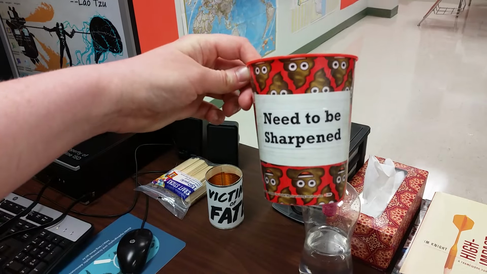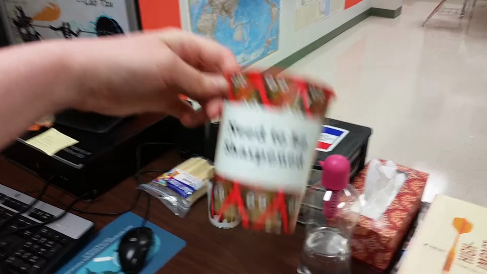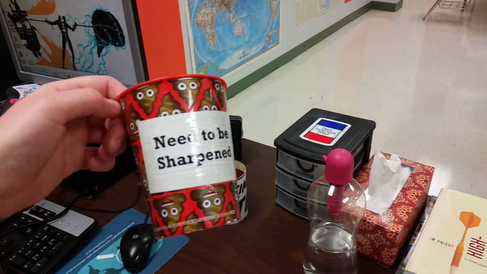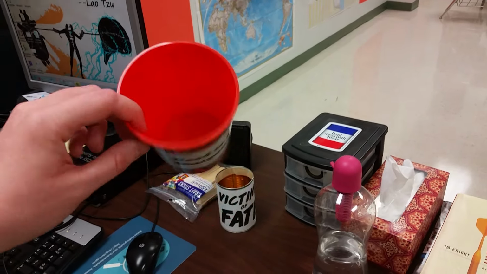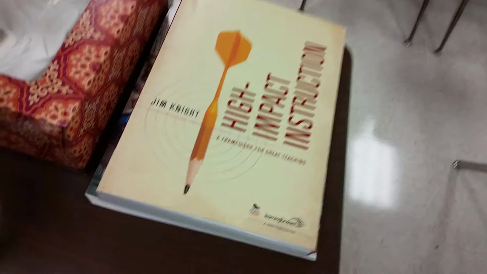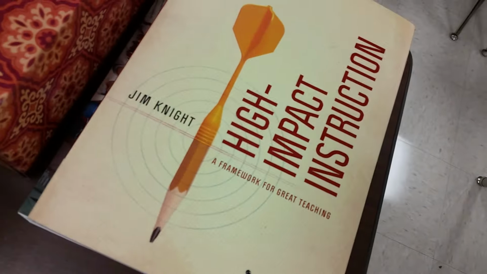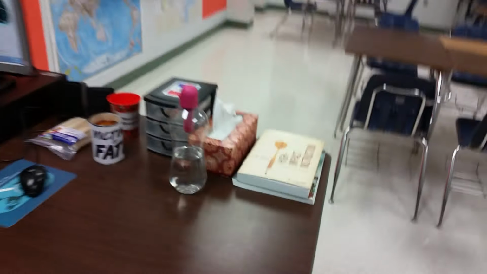And this cup is for the pencils that are broken, that a kid borrows but needs to be sharpened. It's much faster and much easier if they just give it to me, and I'll do that when I have time. I also have some professional books here because hashtag never stop learning. Right, so never mind, I'm just kidding. But seriously, they're professional learning books so that I can be better at my job.